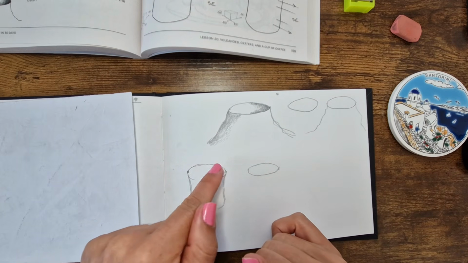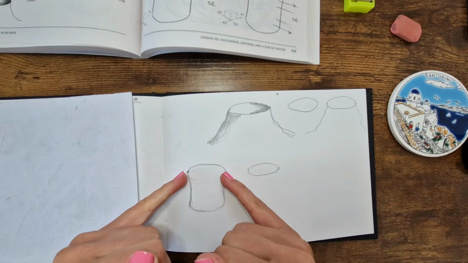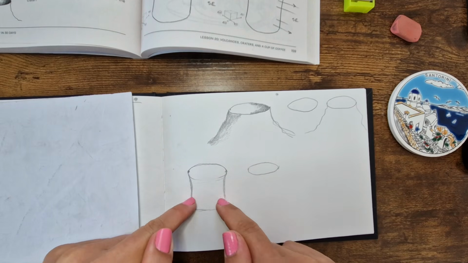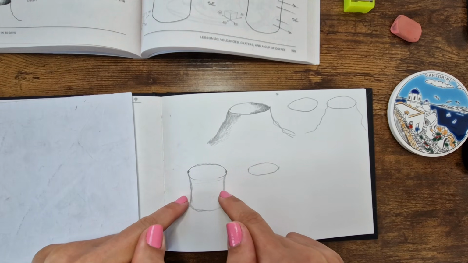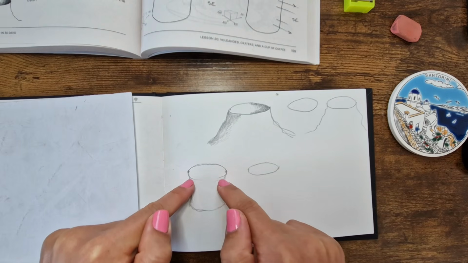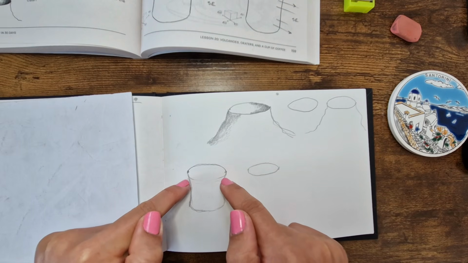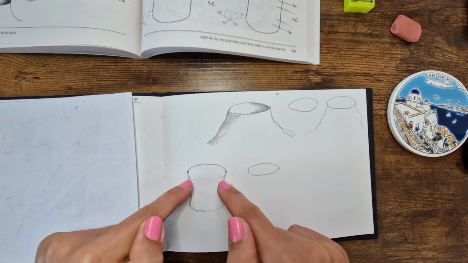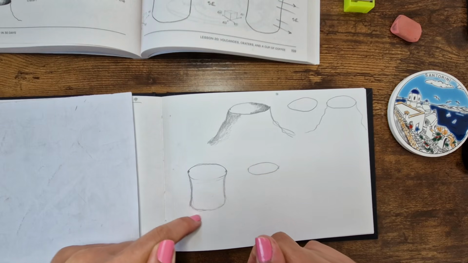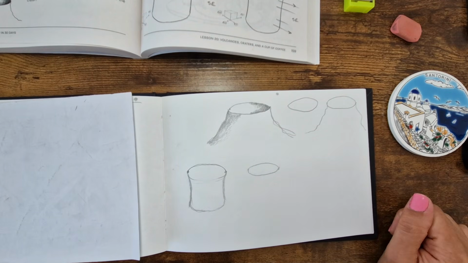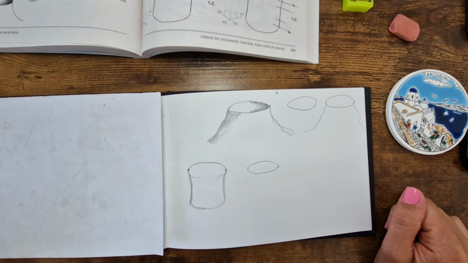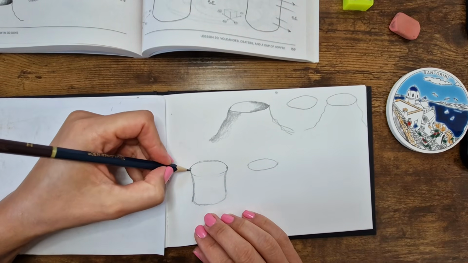Like the same parallel sides. And then I would need to practice drawing these two side lines over and over again, so that they're both a little bit curved, exactly the same kind of angle, and then the bottom line. So yeah, I think that's what it just comes down to really.